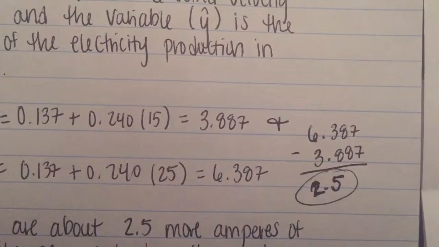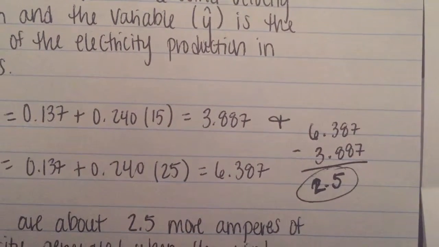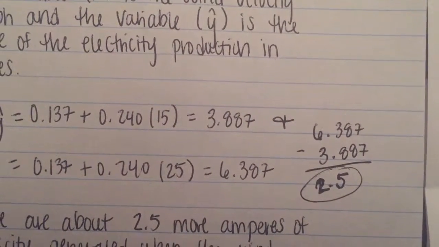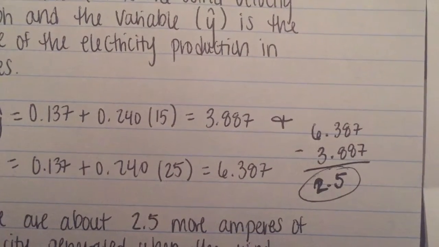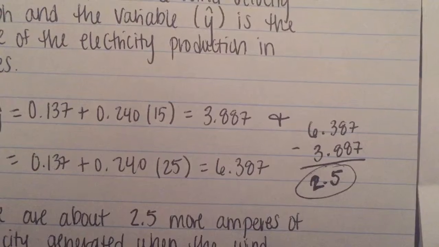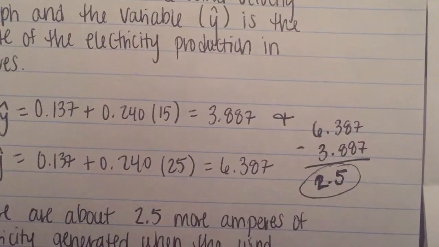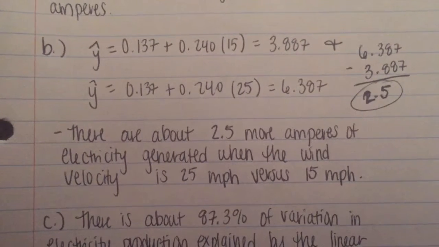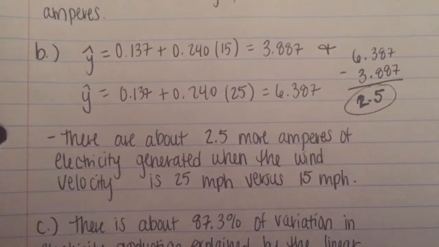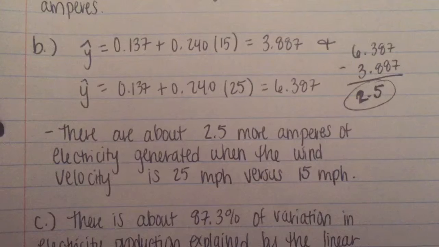To find the difference in the two equations, you take 6.387 from the equation used for 25 miles per hour minus 3.887 used for the first equation in 15 miles per hour to give you 2.5. There are about 2.5 more amperes of electricity generated when the wind velocity is 25 miles per hour versus 15 miles per hour.